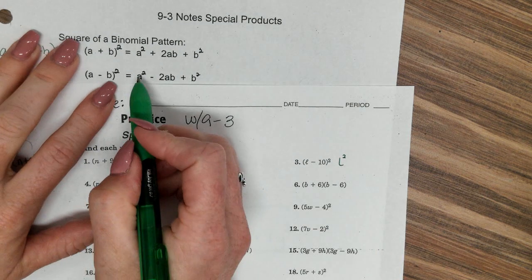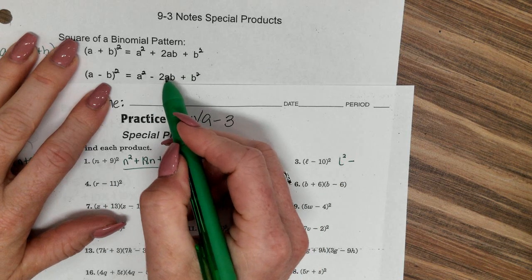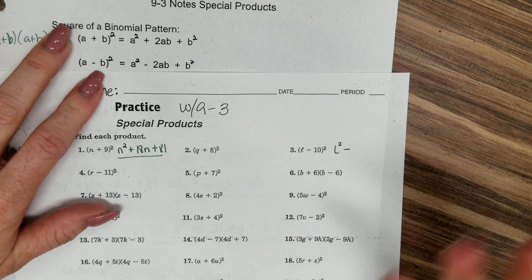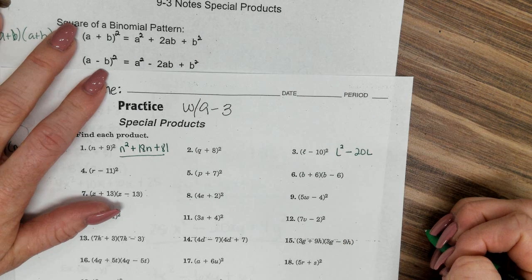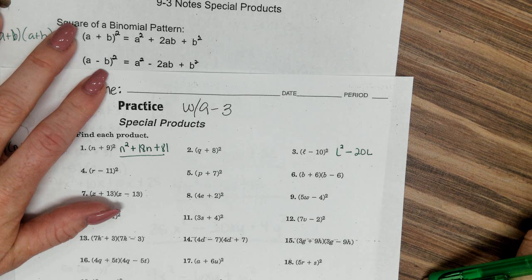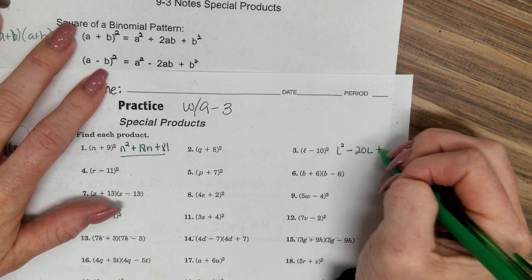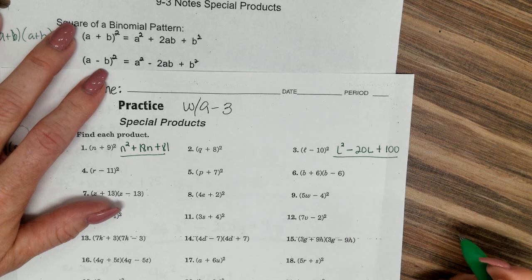Can you all see what I'm doing right here? Okay, minus 2 times those two terms. So 2 times L times 10. 2 times 10 is 20 times L. Okay. And then it says plus, take the last term and square it, which is 100. That's your answer.